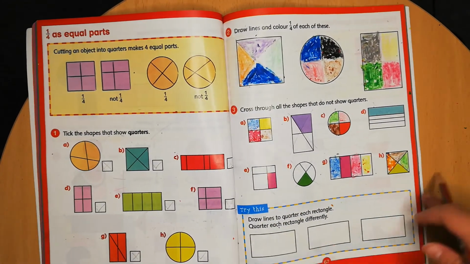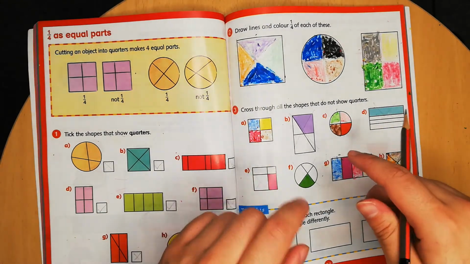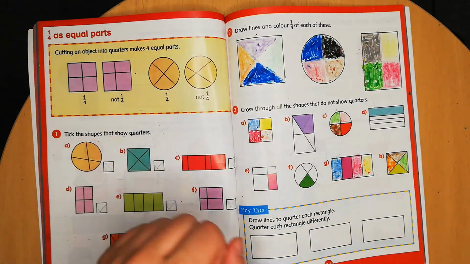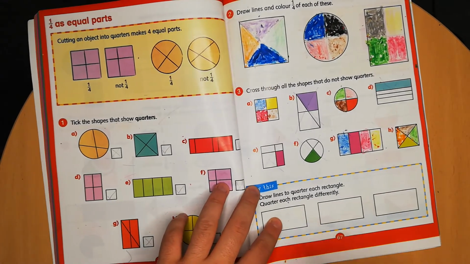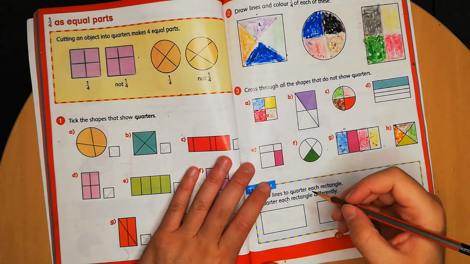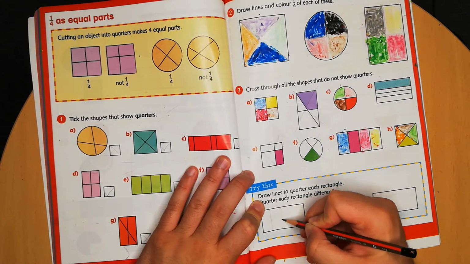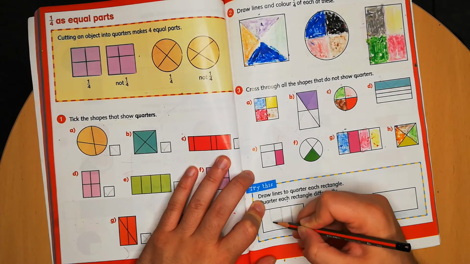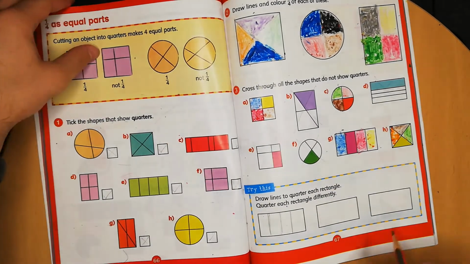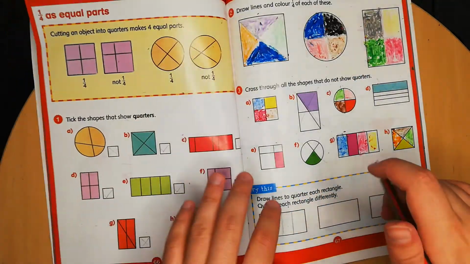Draw lines to quarter each rectangle. Quarter each rectangle differently. So the rectangles should be different, not the same. Okay, so here, draw lines. Let's see. I'm going to do the first one for you, which is the simple one, like this. After you finish, you have to color them, and they have to look nice. Did we color the last one you did? Oh, the homework wasn't here.